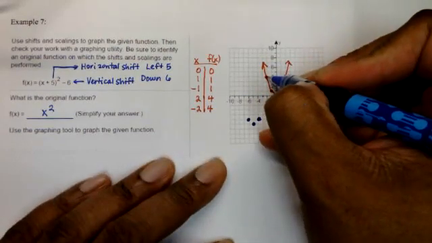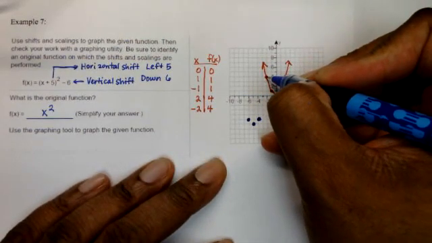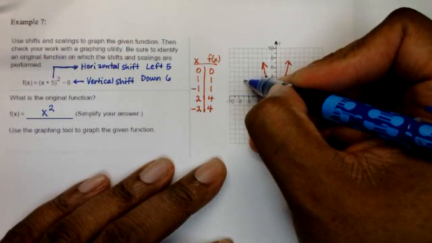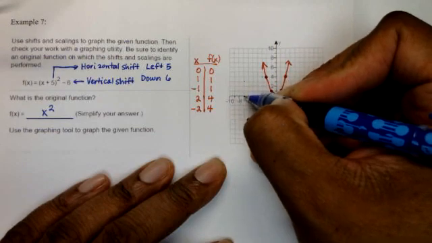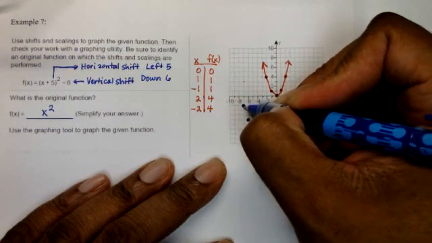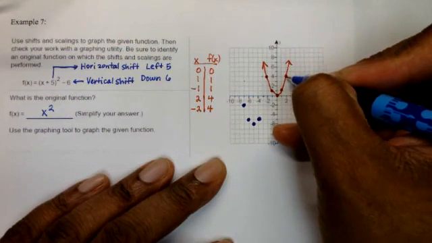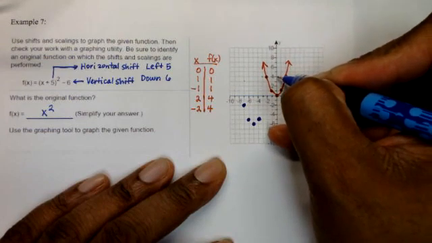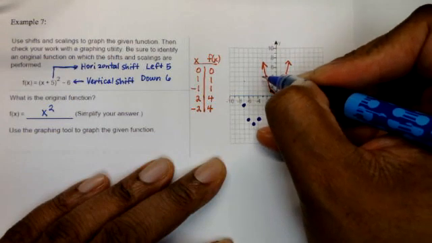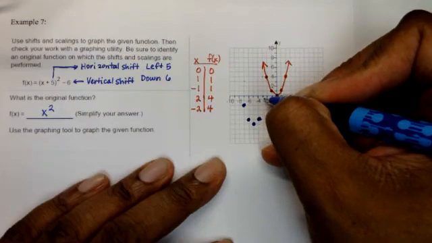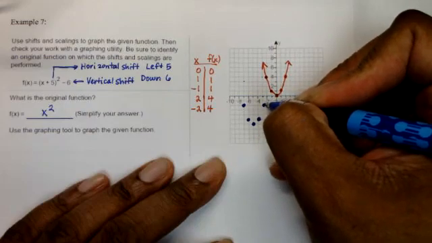And for this ordered pair up here, which is (-2, 4), we go to the left 5 and down 6. And the other ordered pair on the right, that's (2, 4), we go to the left 5 and down 6.